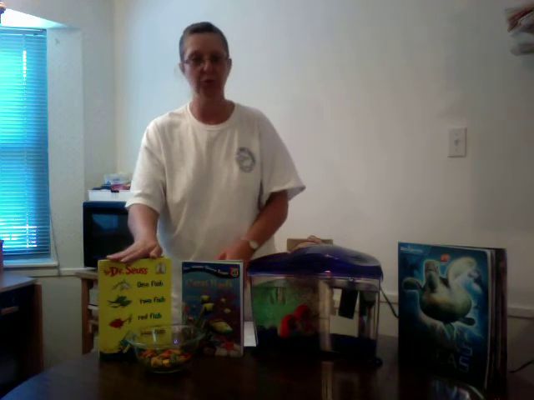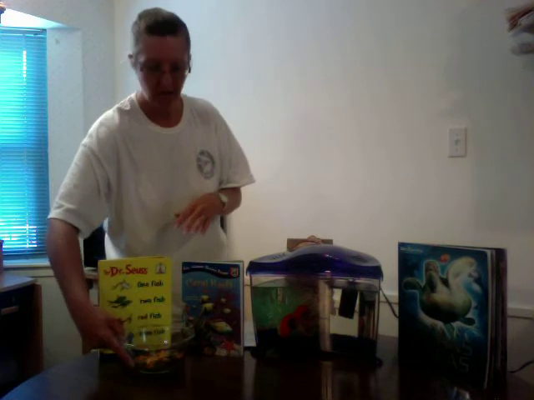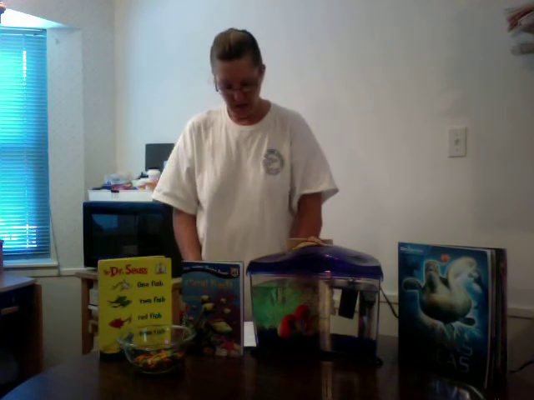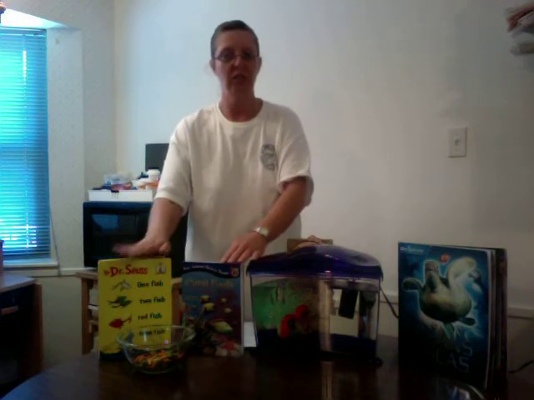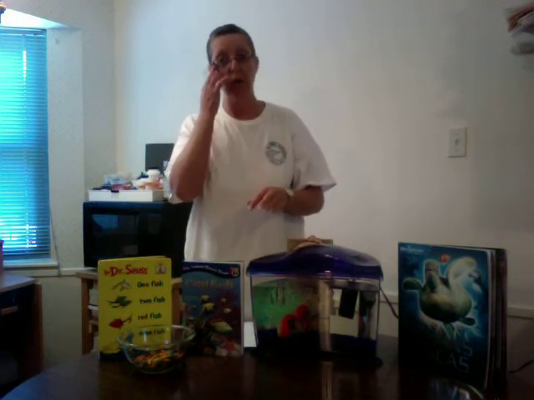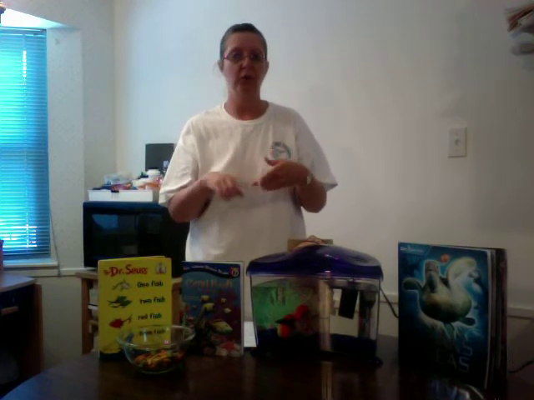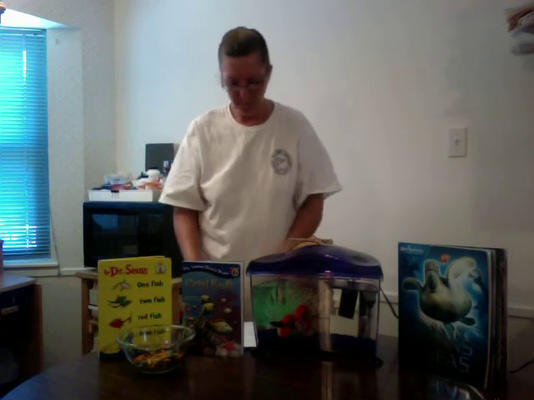I'll just start out with reading Dr. Seuss, One Fish, Two Fish, Three Fish, and I'll have some rainbow fish for them to snack on at the same time while we're reading in the thematic unit. In the unit, they'll give suggestions about what types of fish there are, different types like trout, redfish, flounder, grouper, snapper, and shark, and what types of sharks there are.